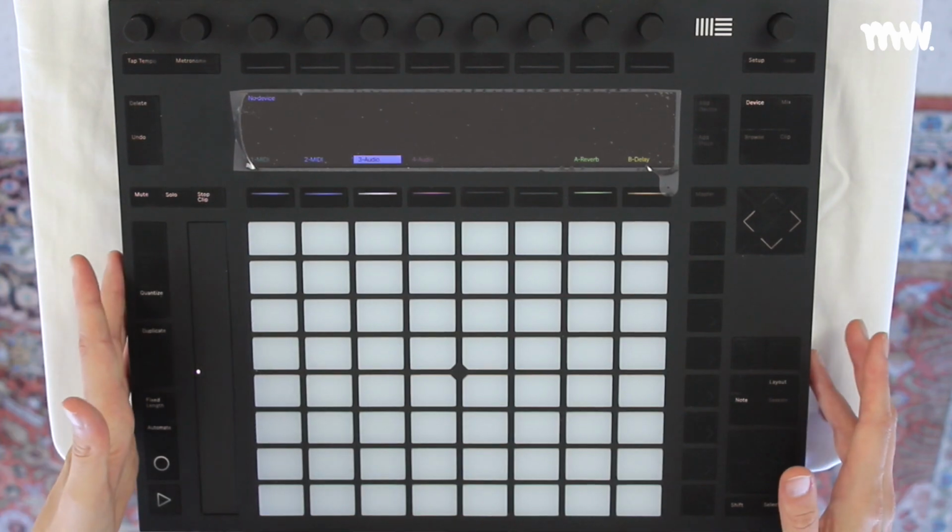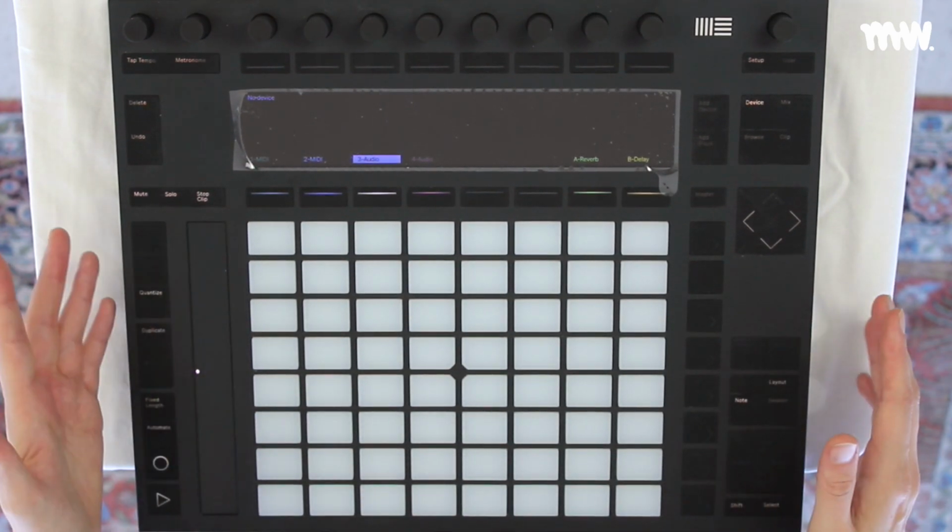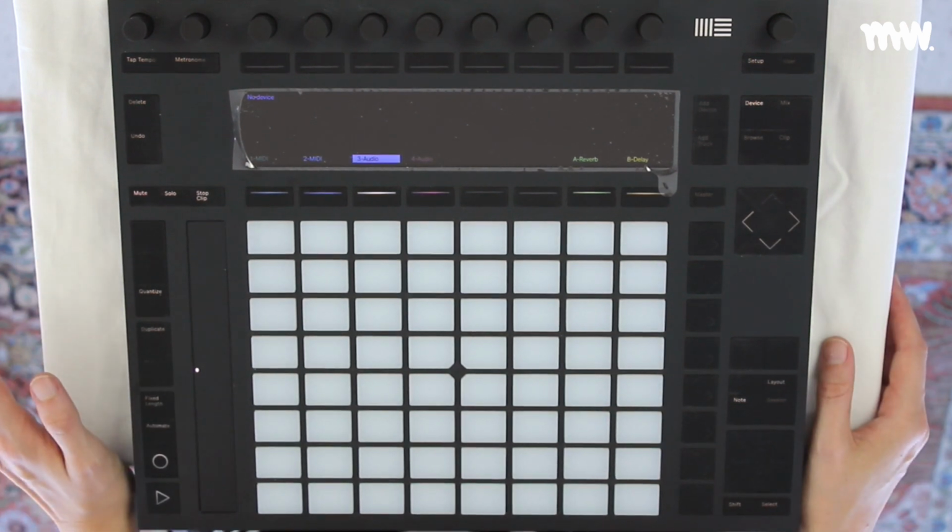Okay, so today I'm going to be telling you about creative strategy number 1, which is about exploring. So if you're anything like me, when you got this device without any experience with a push, you were probably a little bit overwhelmed and didn't know where to start. And essentially how I got familiar with it was to just explore, to let go of any judgment of how the music should sound and what I should be doing, and literally just having fun.